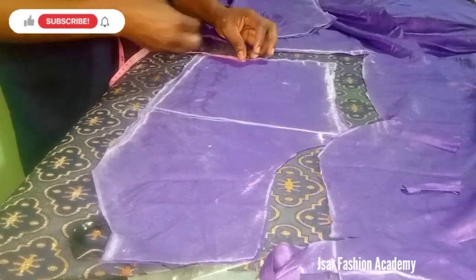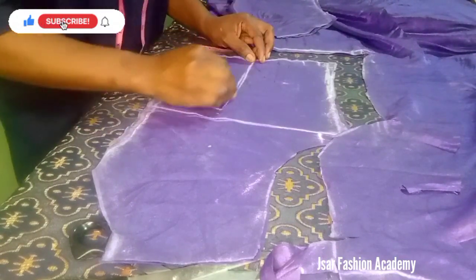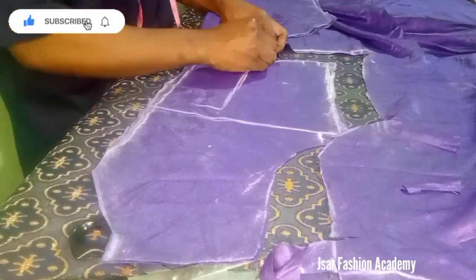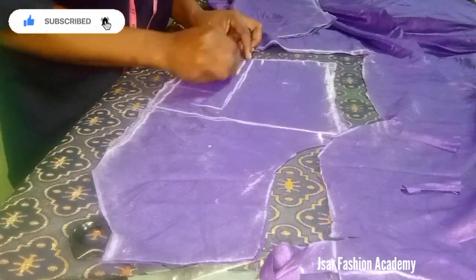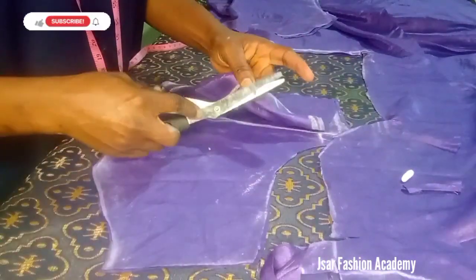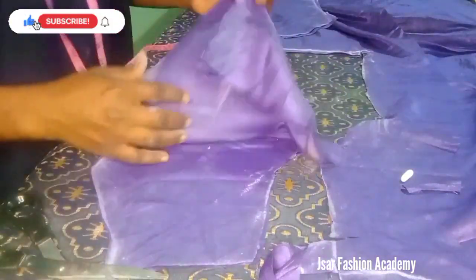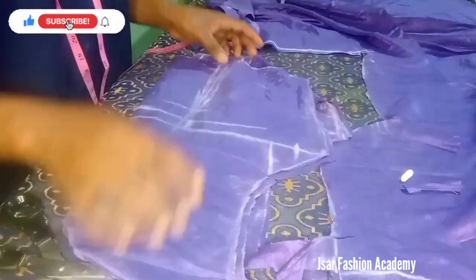So what I'm going to do next is to input our dart. So I'm making use of a dart of 1 inch. I'm inputting my nipple to nipple measurement, then at the chest line I came down by 1 inch. Then I will take out half inch on both sides of the dart leg, making 1 inch. Then I'll make a connection like so. Then I'm going to be notching it so that once we are on our sewing machine, it will be very easy for us to sew, guys.